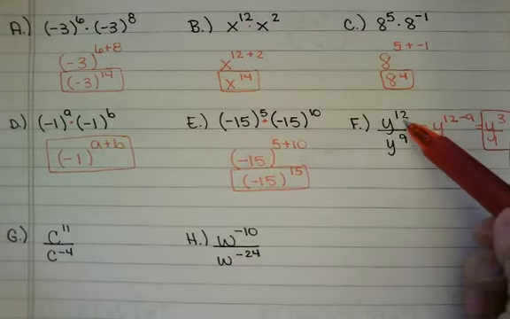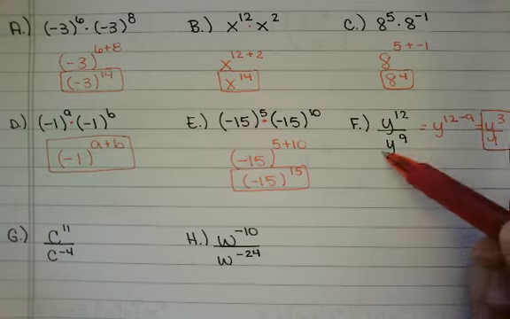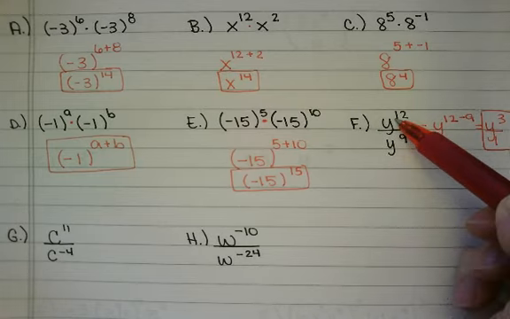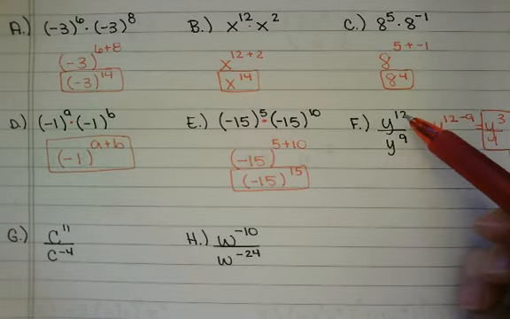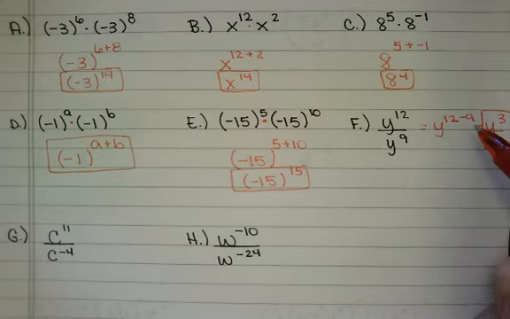Another thing that I like to do is I like to think of if there are 12 y's up top and there are 9 y's in the bottom. These 9 y's will cancel out with 9 from there, leaving us with 3 up top. And that's usually how I'll think of it. But again, you can just do the subtraction property.